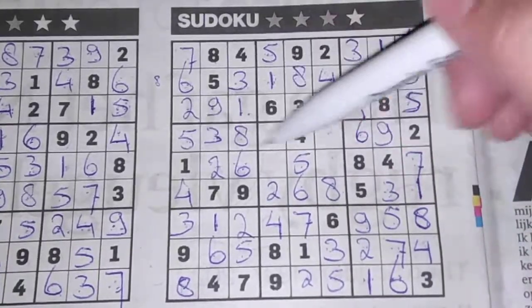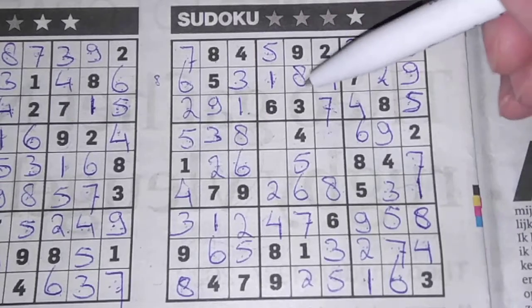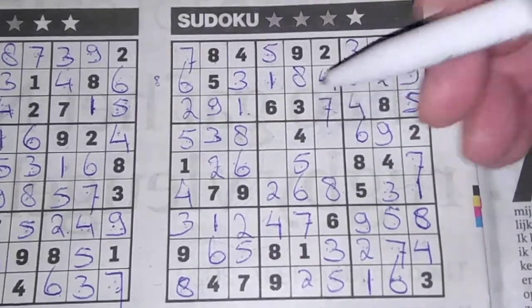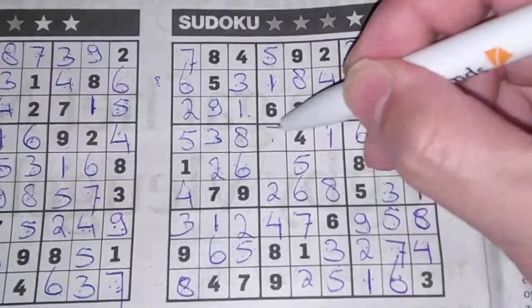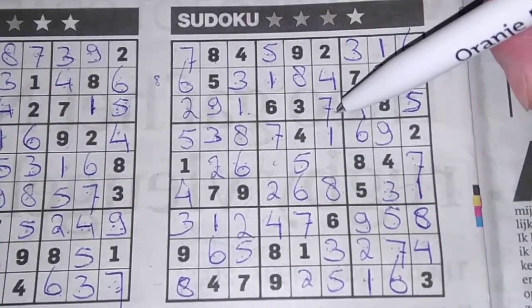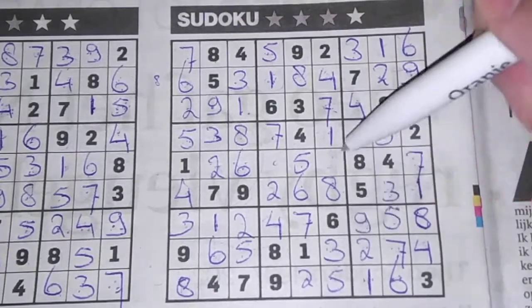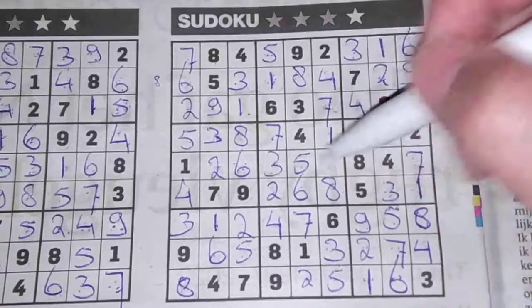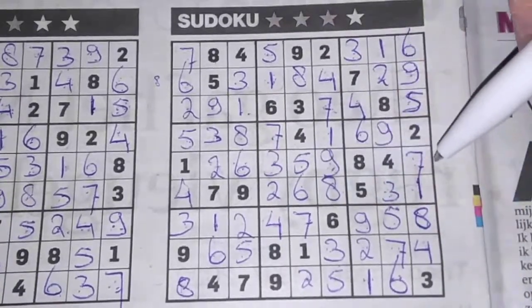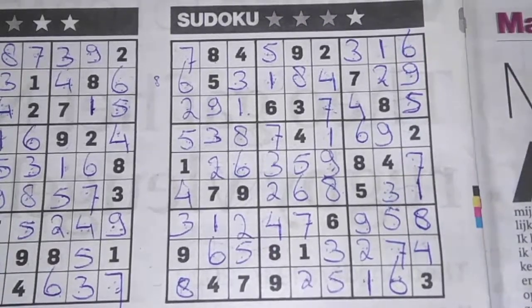2 missing numbers in this row for the numbers 1 and 7. We have a 1 there, so no 1 here. 1 should be there, and the 7 goes there. And the final 2 numbers of this big square for the numbers 3 and the 9. We have a 3 there, so no 3 here. 3 should be there, and the 9 goes there. Finish in 16 minutes. Alright, for a 3-star Sudoku.